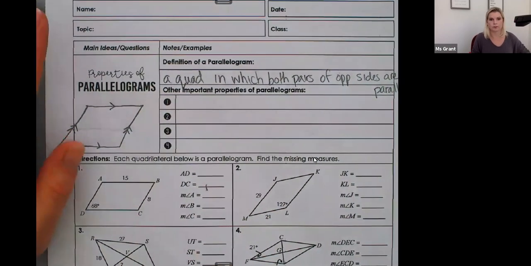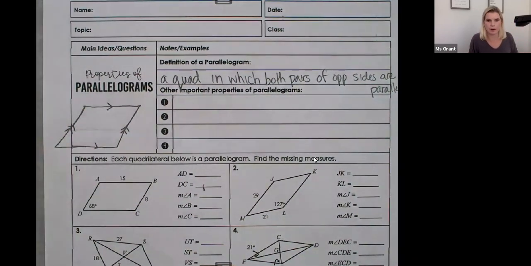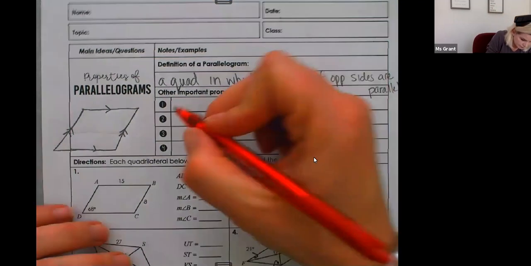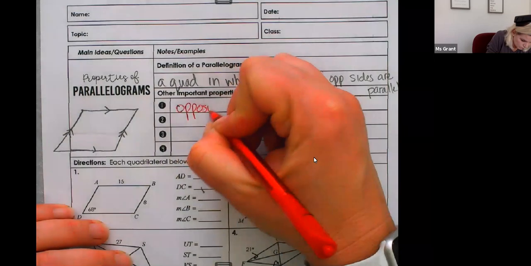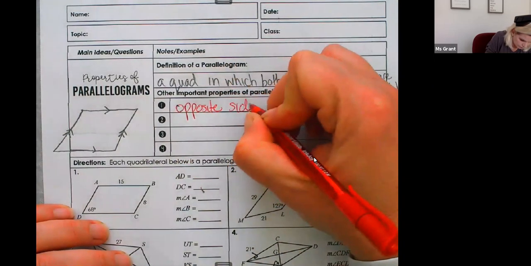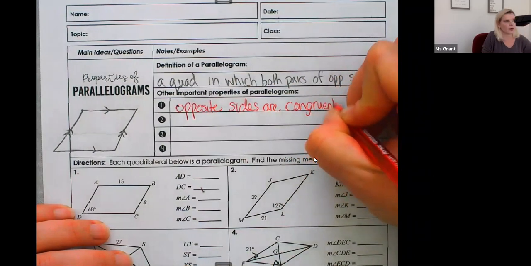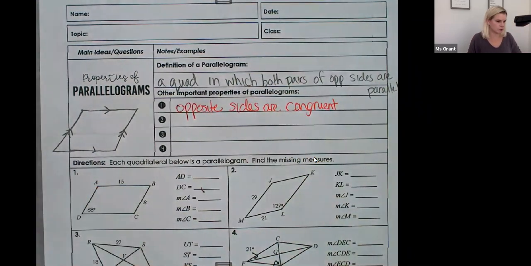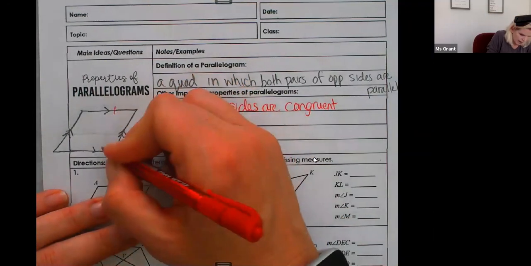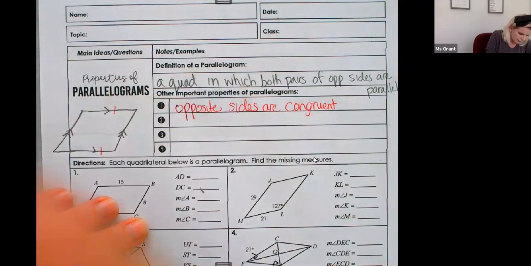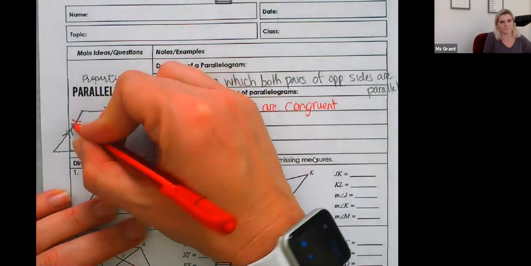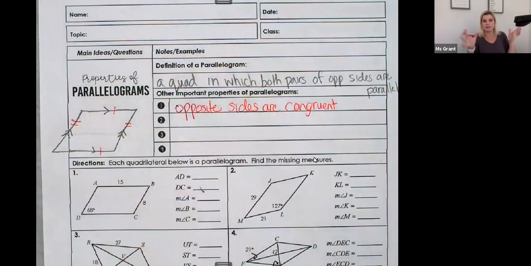Number 1, some other things that we need to know about parallelograms. The opposite sides are congruent. Okay, so opposite sides are congruent. I'll mark it like this. A little line for the top and the bottom, and then a double line for the sides there. Okay, opposite sides are congruent.